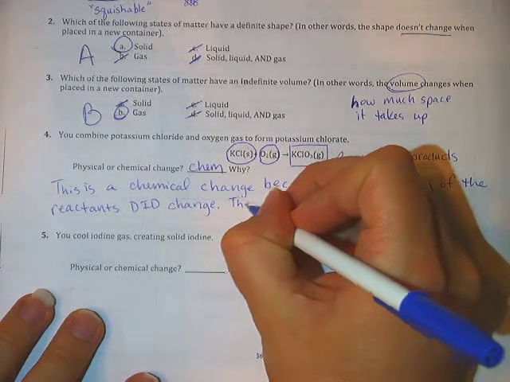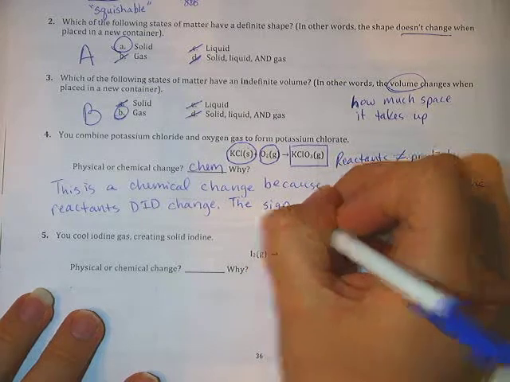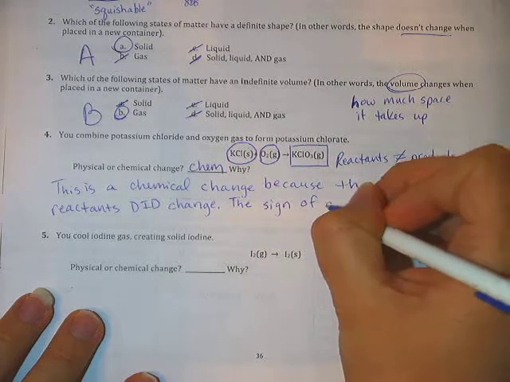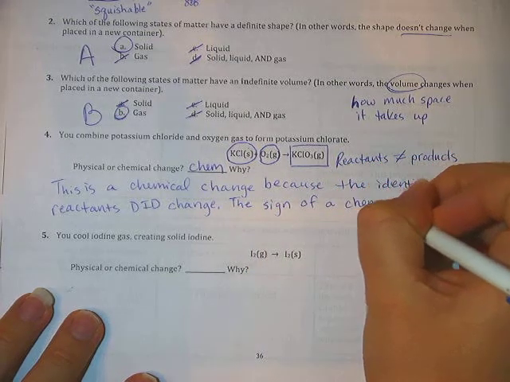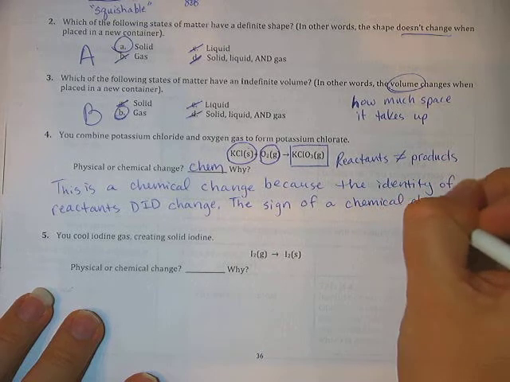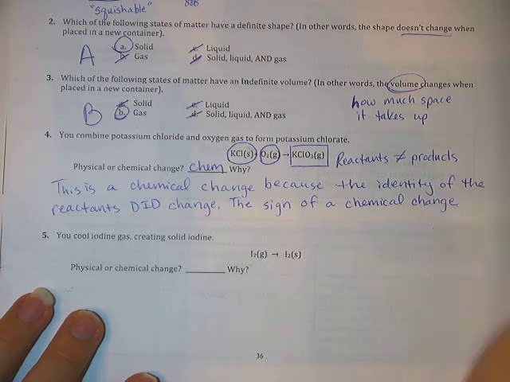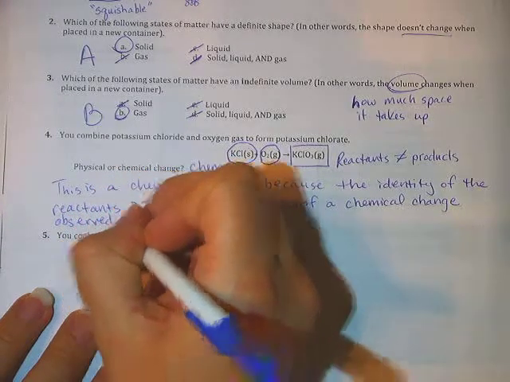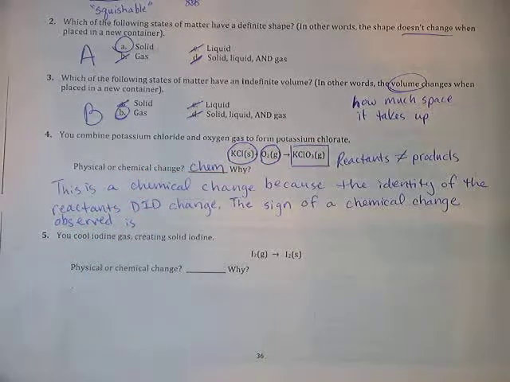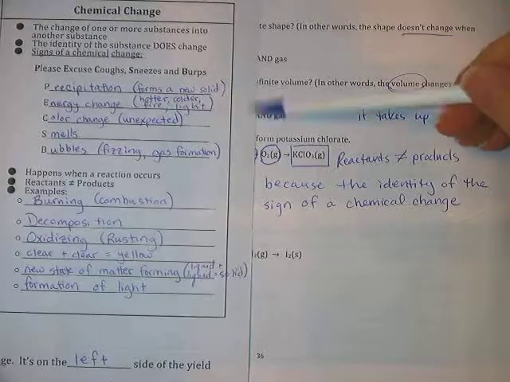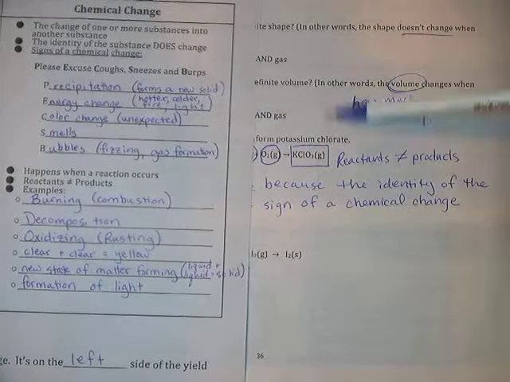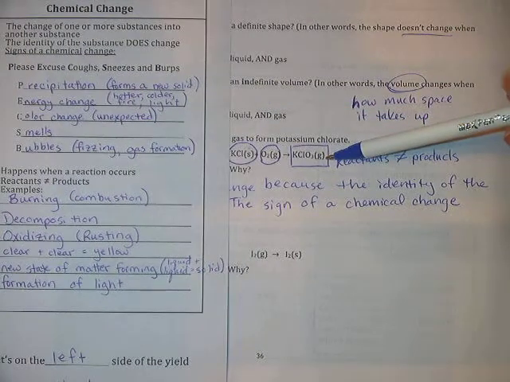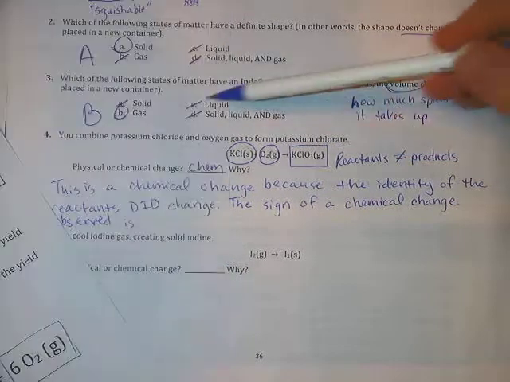So you could say the sign of a chemical change observed is, and if we go back to our mnemonic device, please excuse coughs, sneezes, and burps. Precipitation is when you form a new solid. That didn't happen. Our product is not a solid. Energy change, we don't know anything about it.